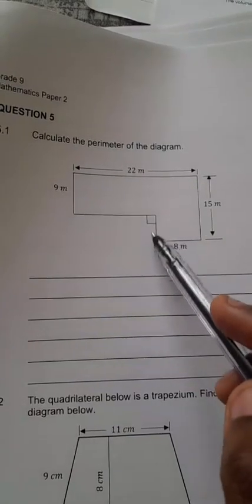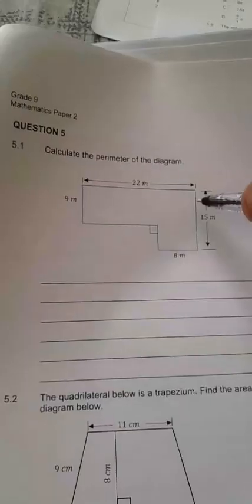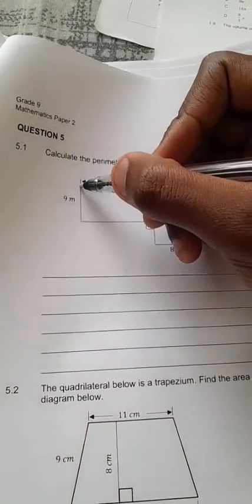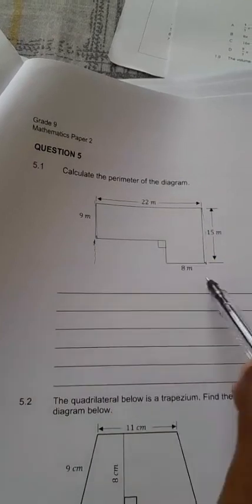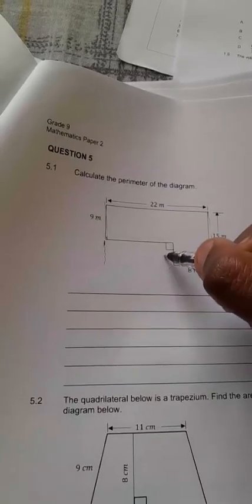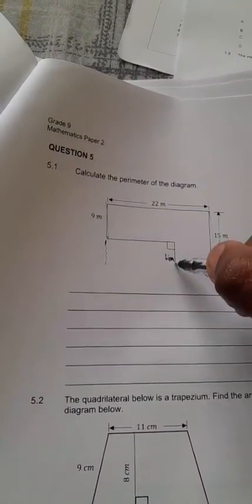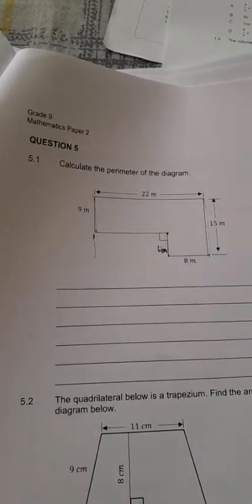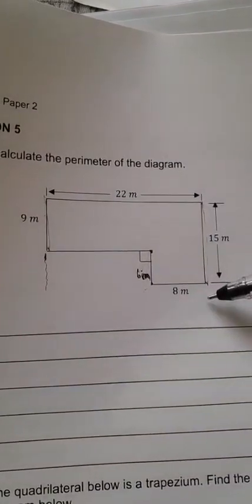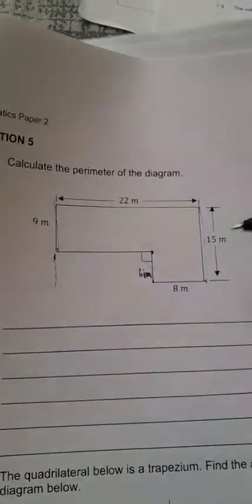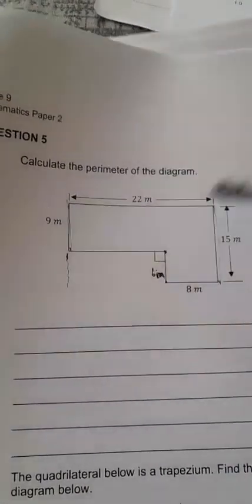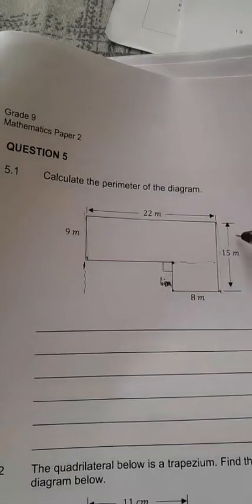Now the thing is, we are short of this distance. We have the total distance here, which is 15, and a part distance here, which is 9, in the same vertical plane. So 9 plus what gives me 15? That means this is actually 6 meters, the distance from here to here. Because this is 15 in total, and from here to here is 9, it means from here to here is also 9 in the same horizontal plane.